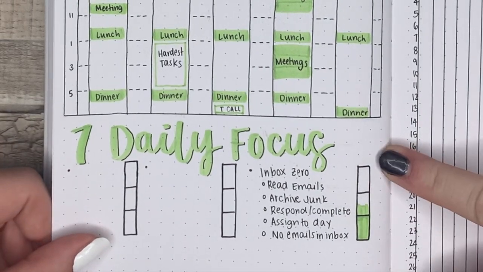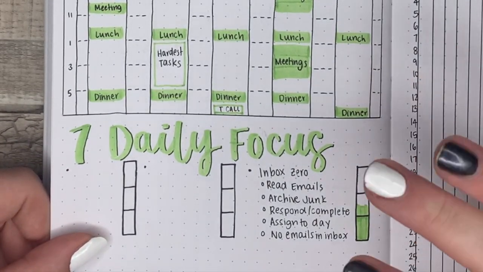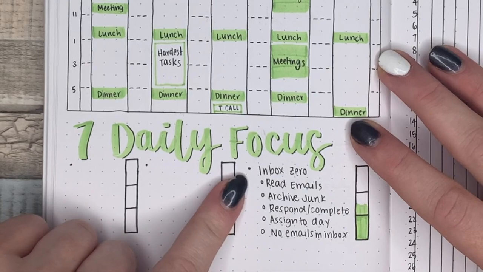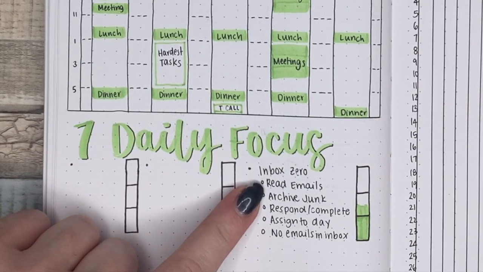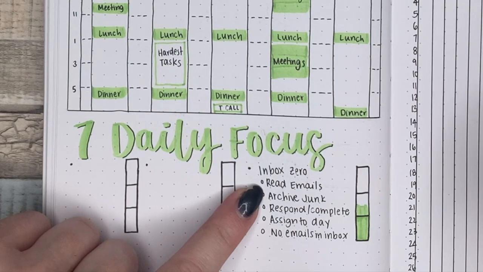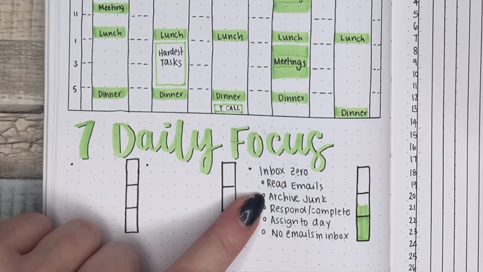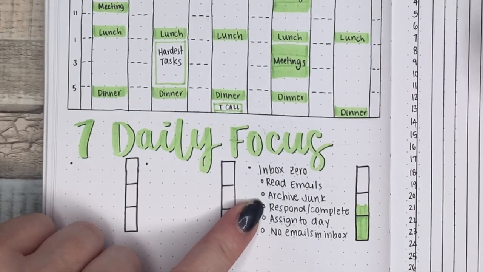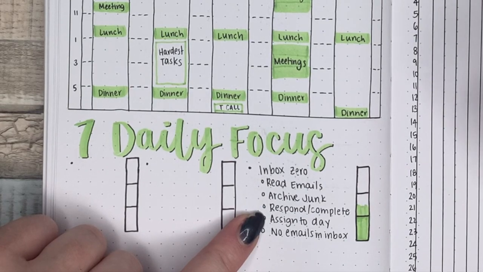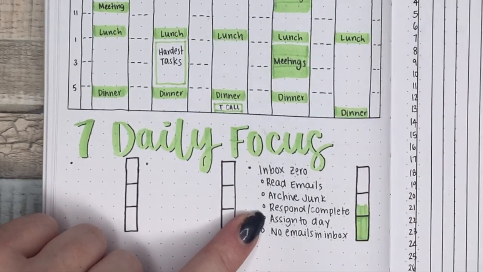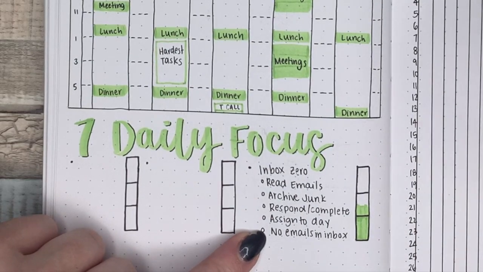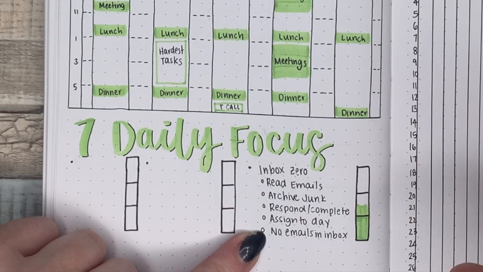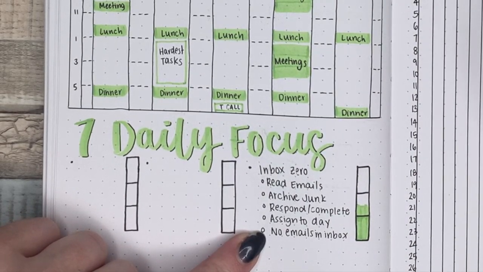So if you include this progress bar and their priorities that have multiple tasks to them, for example, inbox 0 isn't just I read my emails and I'm done. It usually means I'm reading emails, I'm getting rid of the junk that is in my inbox, I'm responding and completing tasks that people have requested of me, I'm assigning anything that can't get done that day to a different day. And then at the end of the day, I have absolutely no emails in my inbox. Everything is either archived or there's a to-do flag for a different day.